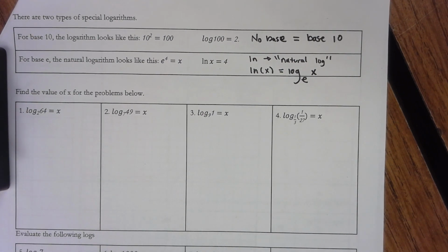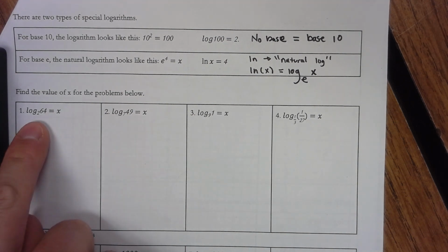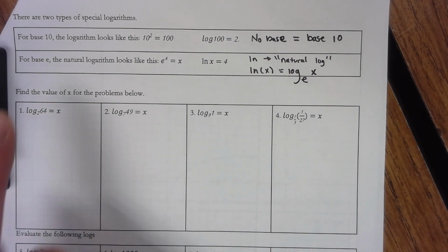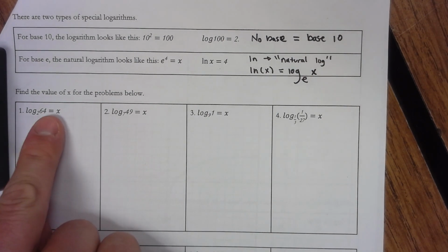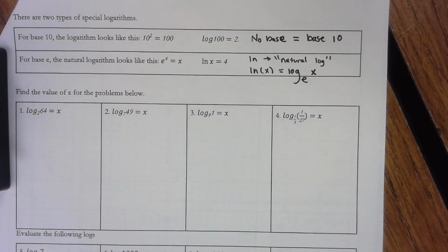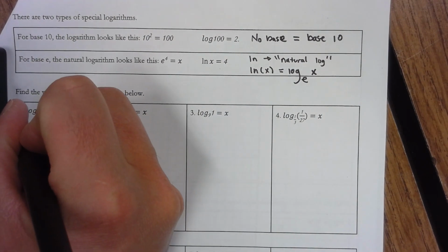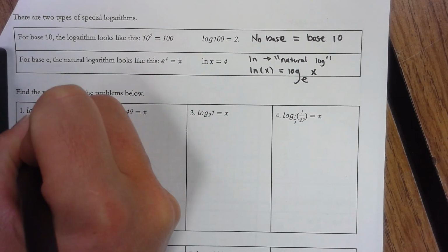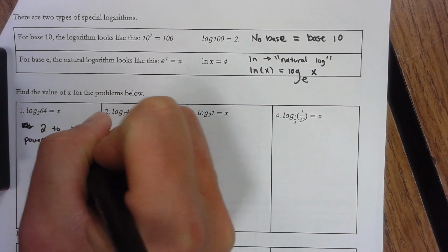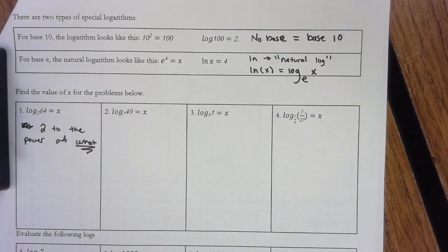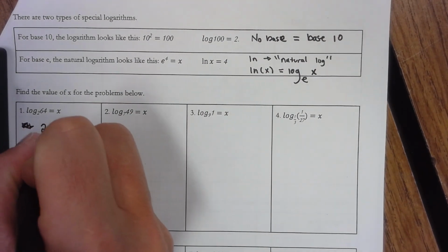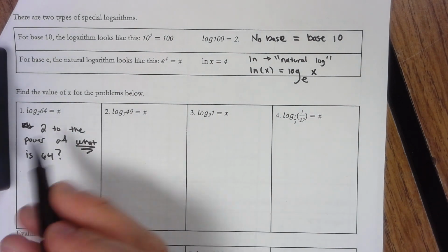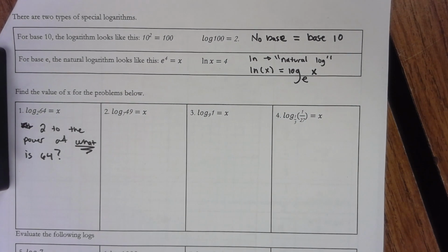So let's get into some actual work with logs. A lot of this is how we view these types of terms, or values. When we see log base 2 of 64 equals x, it's just a number we're trying to find. What I am asking myself in my head is: 2 to the power of what, that "what" being the really important part here, is 64? The answer to that is what log base 2 of 64 is equal to.